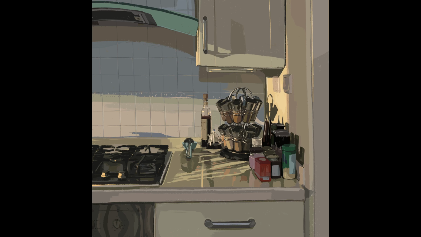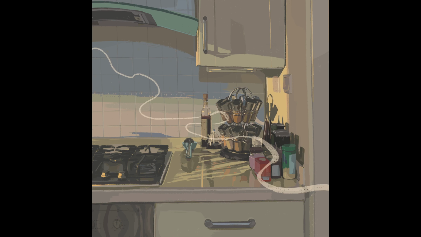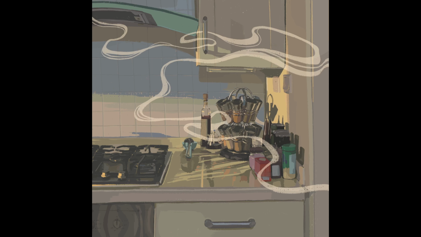And then to tie everything in together, don't be afraid to use filters. I like to use the color mode luminosity because I think that it helps soften the saturation and also the contrast. And then here I wanted to add wisps of air or smells in the kitchen just because I thought that it would add to a fantasy element.